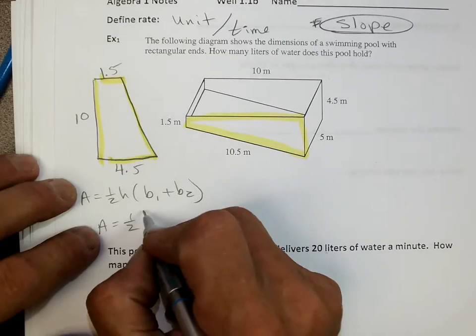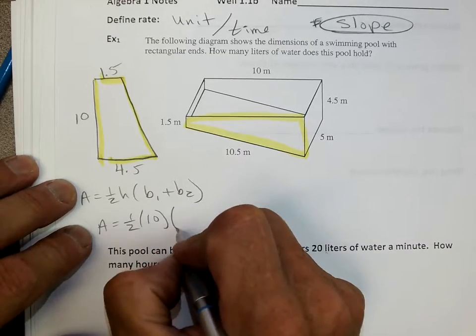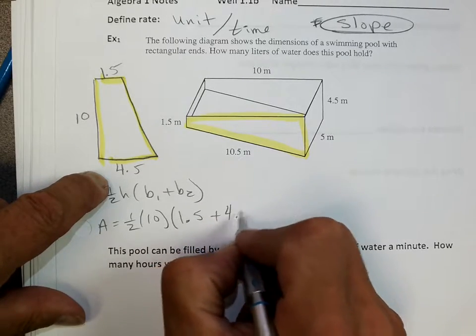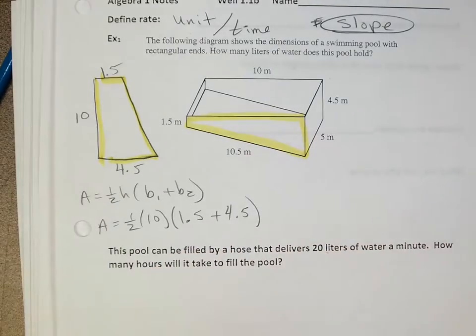Height of the trapezoid is 10. Base 1 is 1.5 plus base 2 is 4.5. And if you're thinking this, it doesn't matter which one you call base 1 or base 2. Everybody okay with that? They're interchangeable, just because of the way you add.